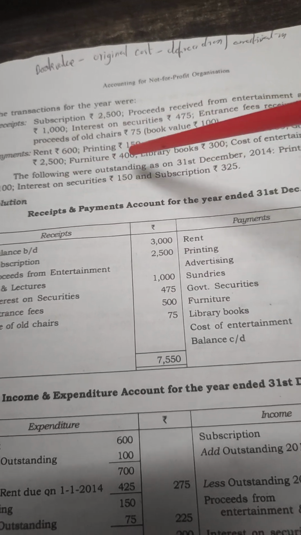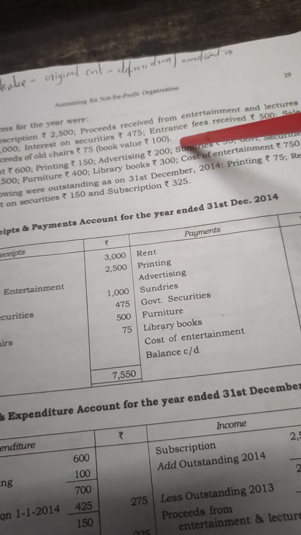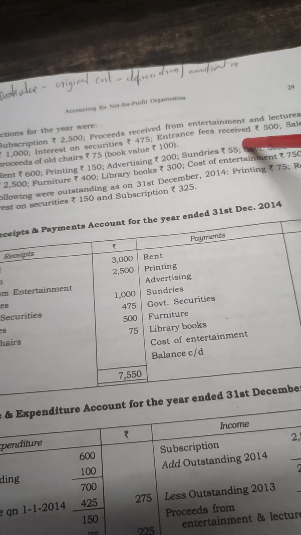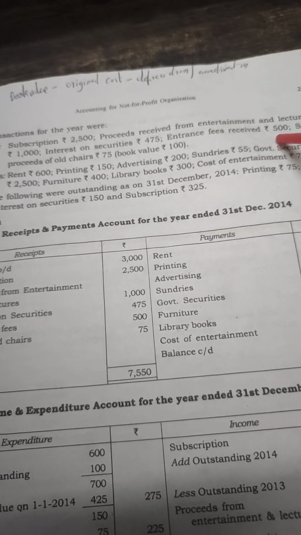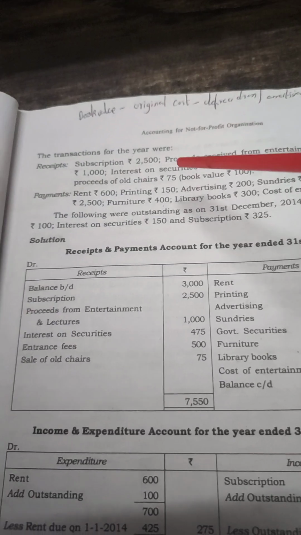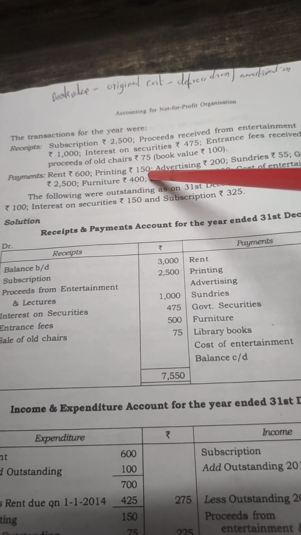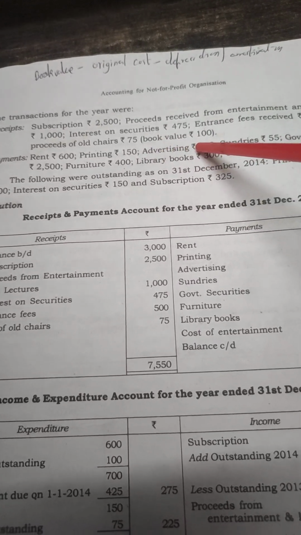1000. Then interest on securities 75. Entrance fees received from members 500. Then the sale proceeds of old chairs 75. Its book value is 100.